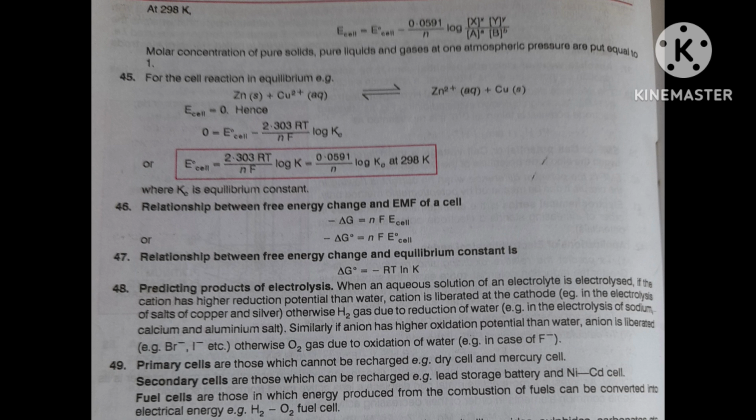Cation means positive, it will go to the negative. Cathode is negative, you remember.